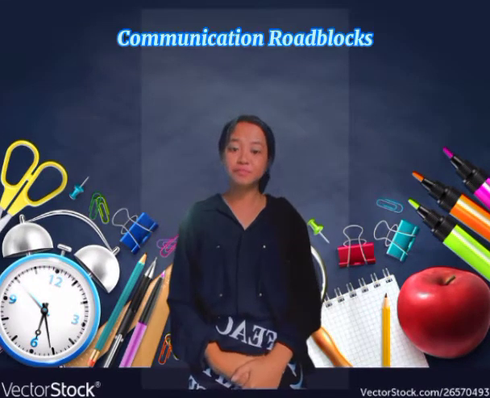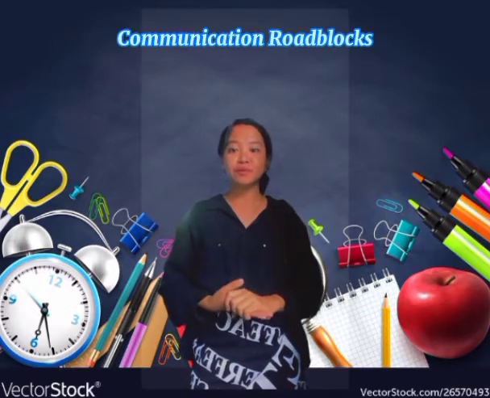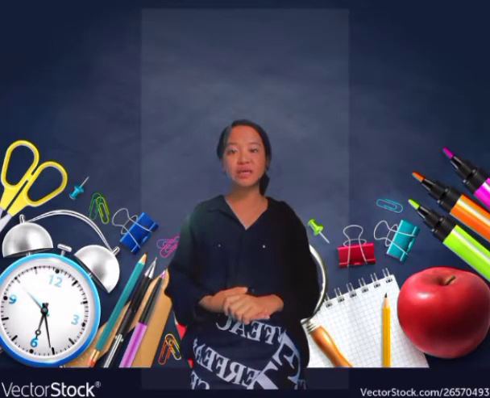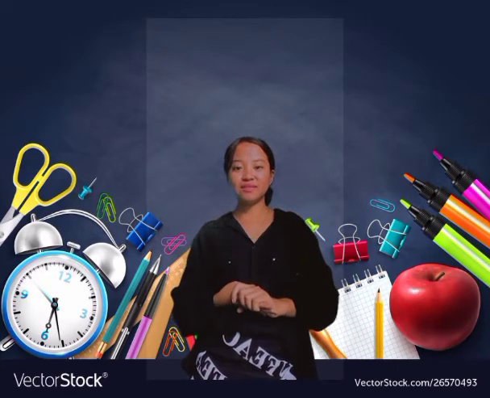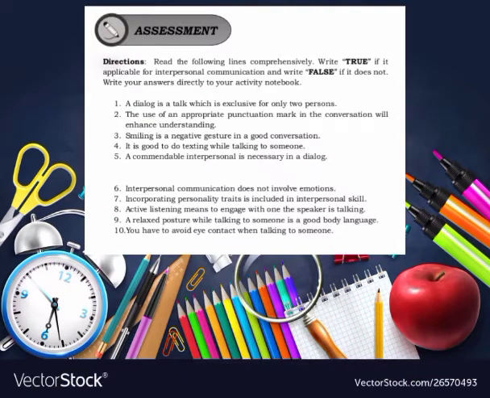Communication roadblocks. Developing strong interpersonal communication skills is critical to approaching and resolving conflicts. Before ending our discussion, I want you to answer an assessment. Assessment. Directions: read the following lines comprehensively. Write true if it is applicable for interpersonal communication and false if it does not. Write your answers directly in your activity notebook.